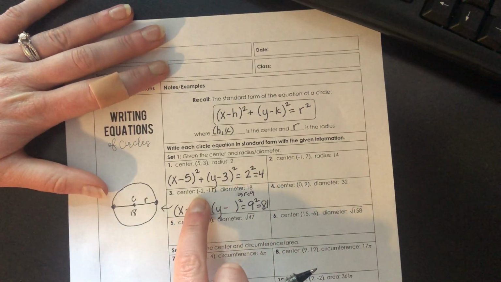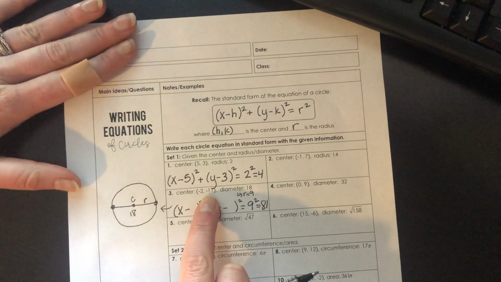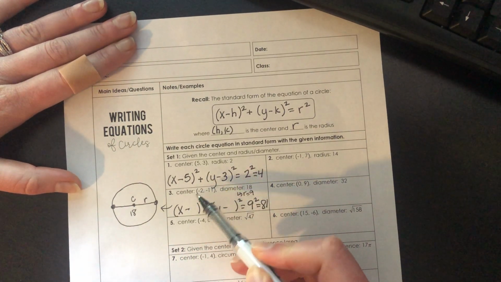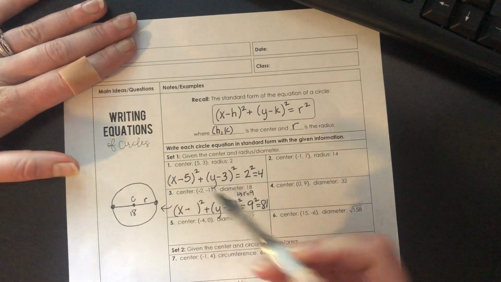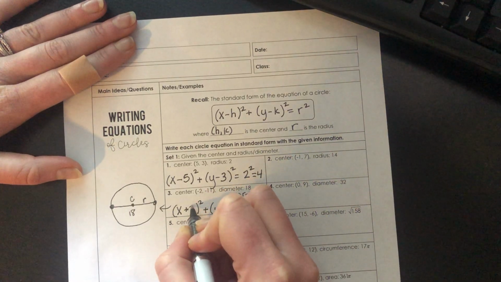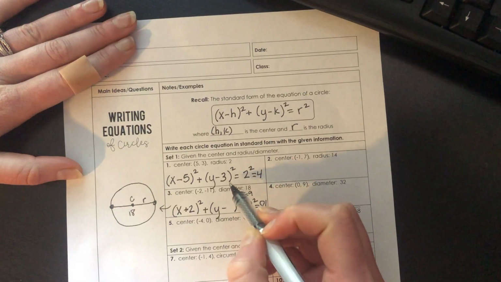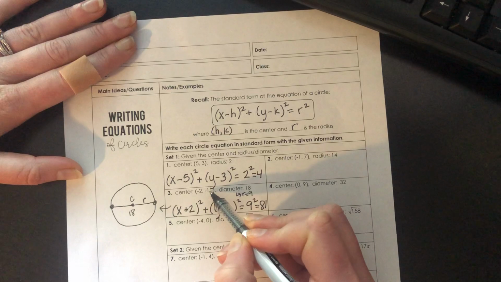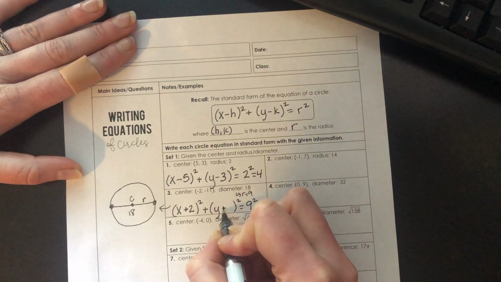Notice now we have negative numbers. So notice if I subtract a negative, a negative times a negative is a positive. My k, if I subtract a negative 11, it becomes positive.